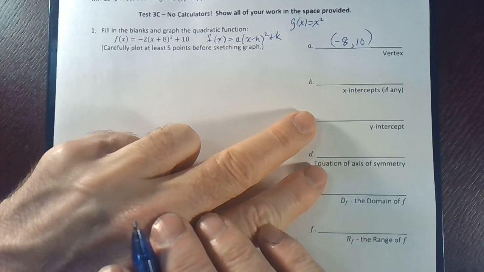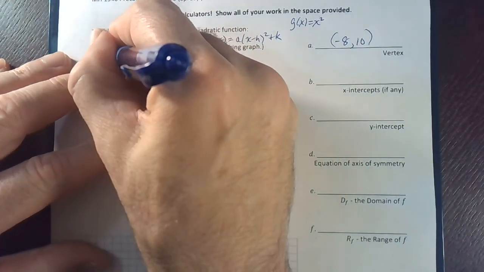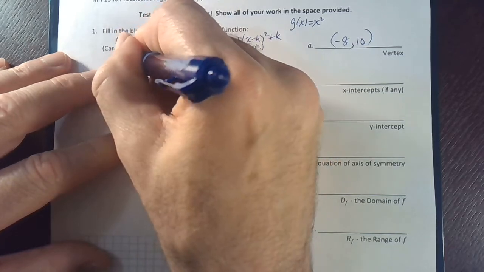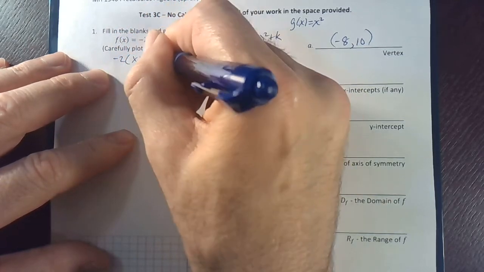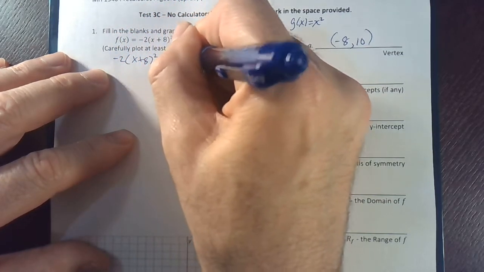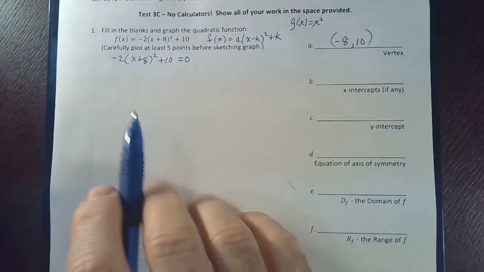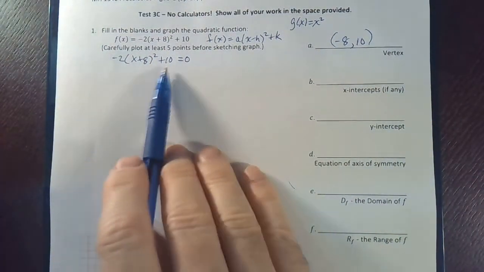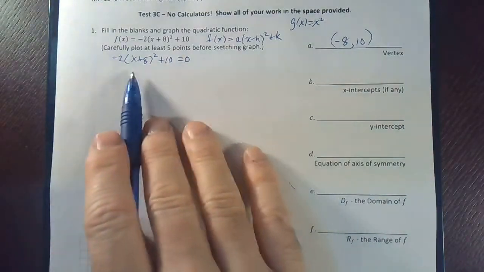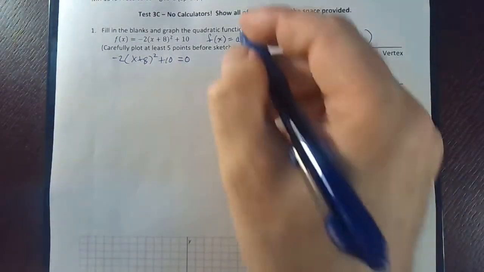Okay, so x-intercepts. How do we always find the x-intercepts? We set f of x equal to 0. So I'm going to set negative 2 times x plus 8 squared plus 10 equal to 0. You could multiply all this out and use the quadratic formula, but it's actually easier when we have it in this form.